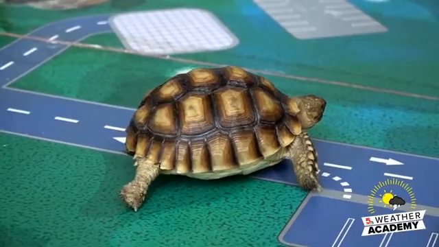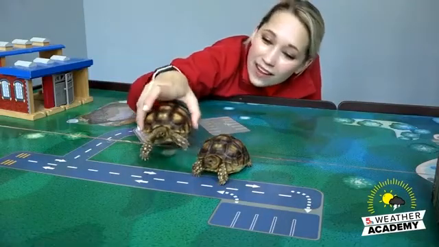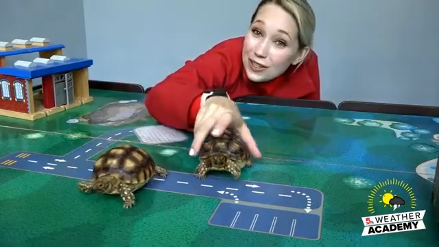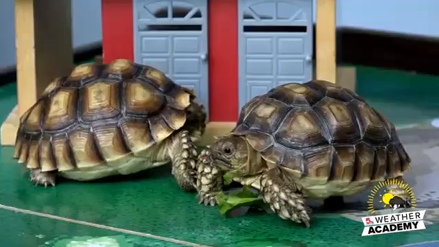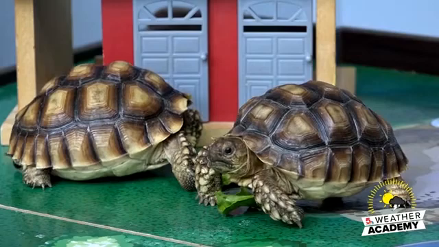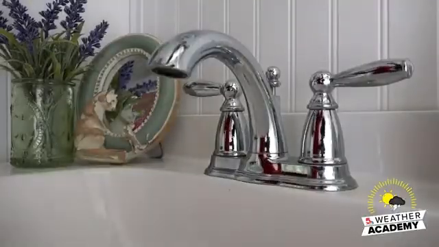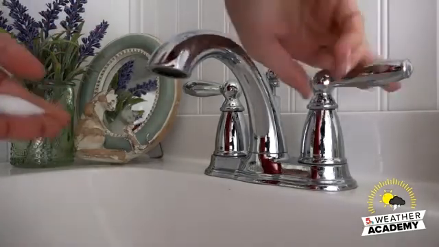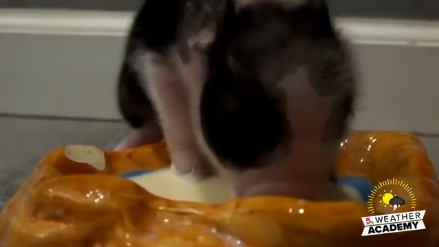If you come across one of these guys trying to cross a busy road, help them out. They know where they want to go, so make sure you move them in the same direction they were heading to in the first place. Turtles and tortoises like their neighborhoods, so don't move them to a new spot. And be sure to always wash your hands after handling reptiles. If an animal isn't in danger, just enjoy them from a safe distance away. Happy springtime, everyone!